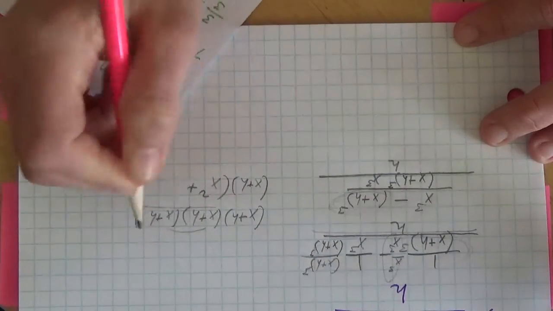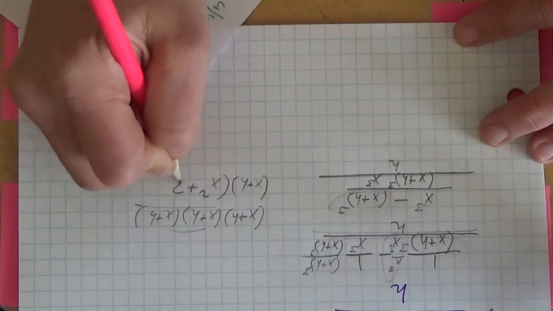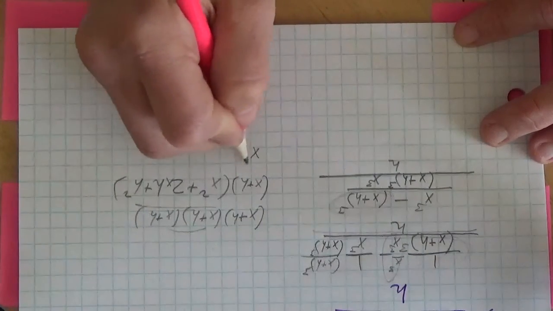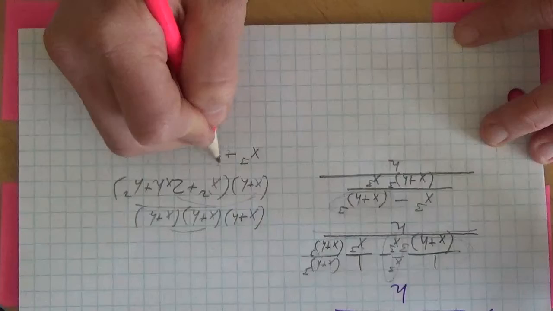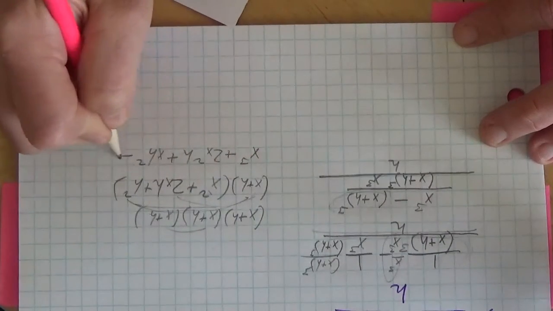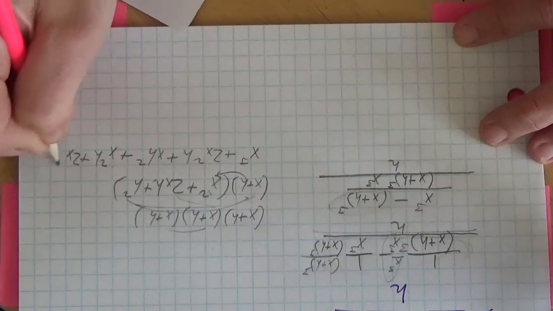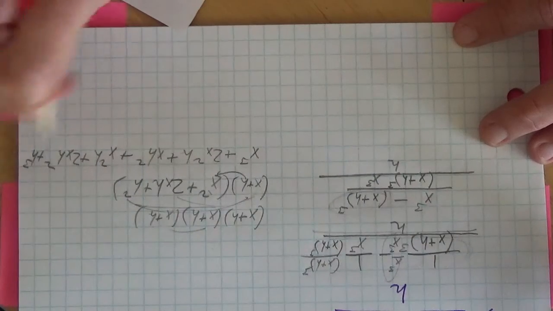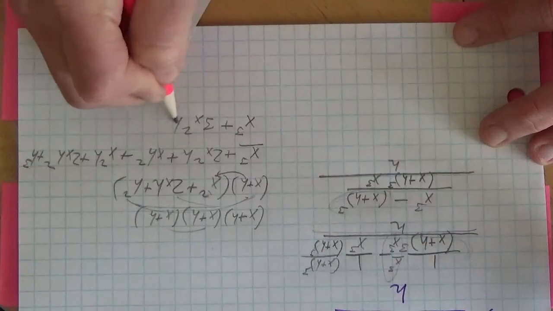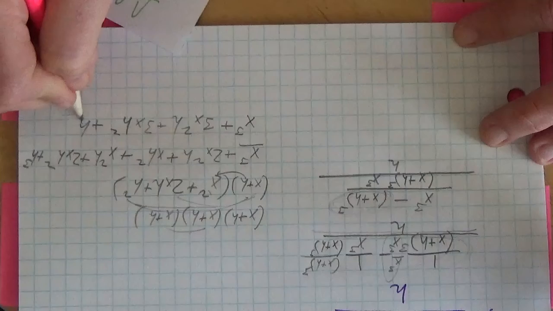When you FOIL that, you'll get x squared plus xh plus another xh, so plus 2xh plus h squared. And then you FOIL them out again, you'll get x cubed plus 2x squared h plus xh squared. Now it's his turn, plus x squared h plus 2xh squared plus h cubed. Gather up your like terms, you'll get x cubed plus 3x squared h plus 3xh squared plus h cubed.